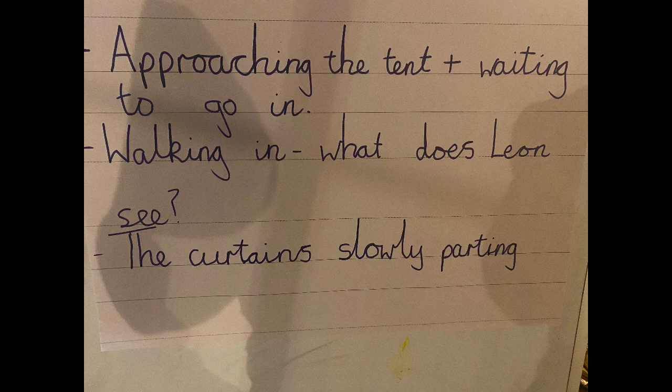Then the curtains slowly parting. So the show is about to begin. You've got a choice here. You can either tell us a little bit about the show. It's not a description about the show, however, but you can tell us a little bit about who the first acts are, whether it's jugglers or whatever, or you can leave it on a bit of a cliffhanger. The curtain slowly parted. Leon held his breath. Dun, dun, dun, with our ellipses, and finish it there. Because remember, this is a setting description. It's not a description of what the show is like itself.